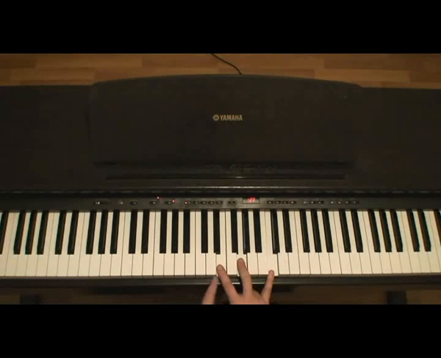So, it is now first inversion. So, root position, we place the root on the top, it's now first inversion. If we now place the next bottom note up the top, which in this case is the E, and place it here, we now have second inversion.